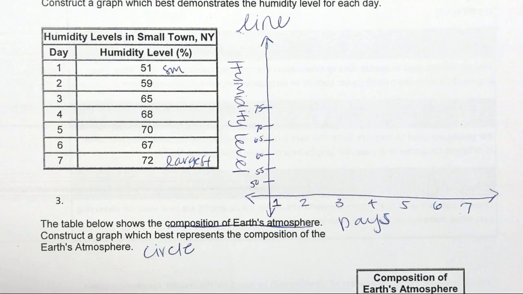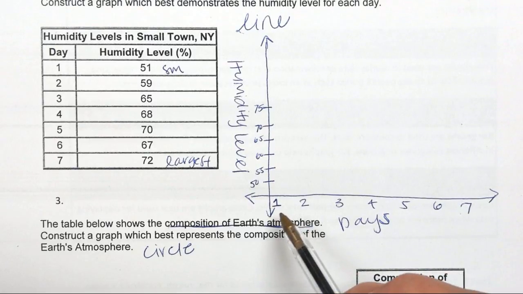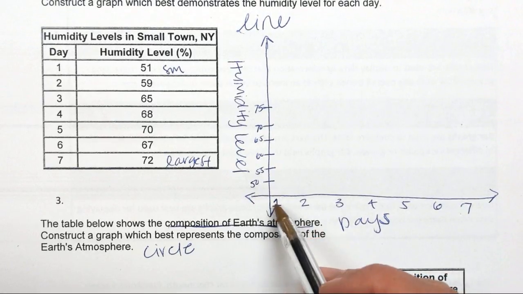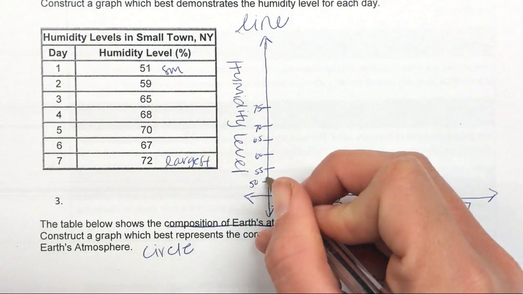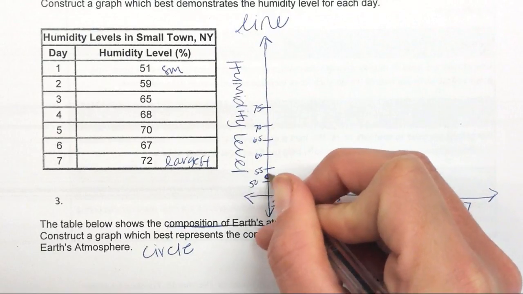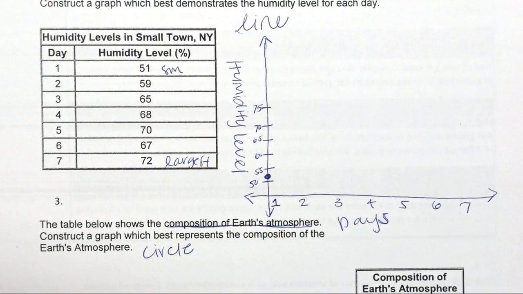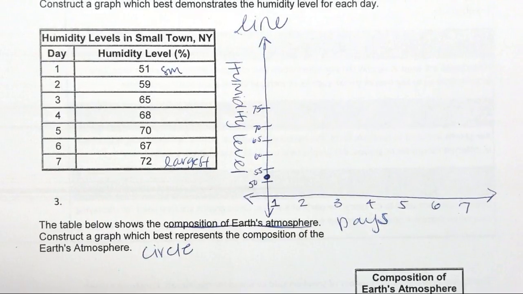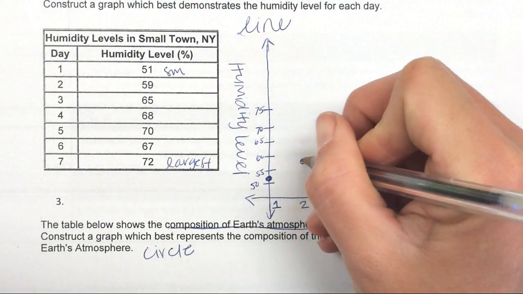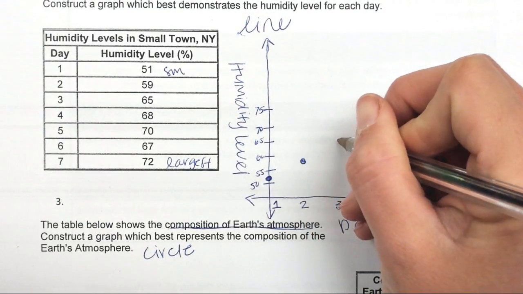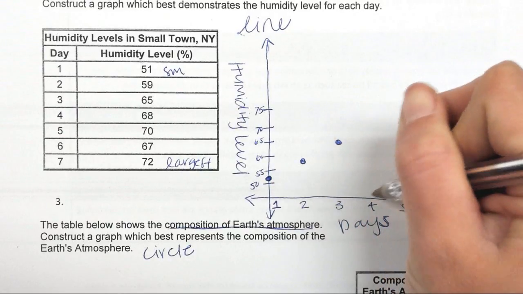Alright, and you can go ahead and draw yours. Make sure for the 1, you need to draw that dot on the y-axis. So at 1 at 51, it should be right here, on the y-axis.